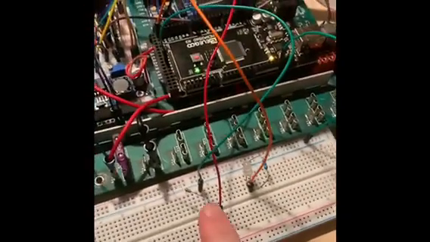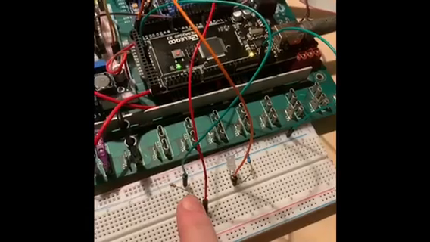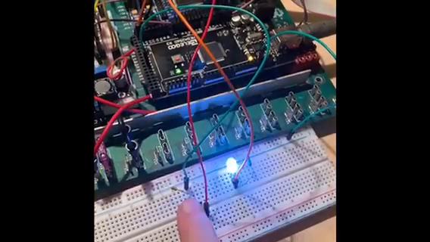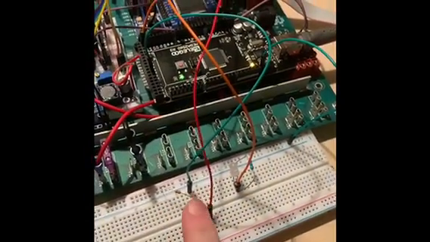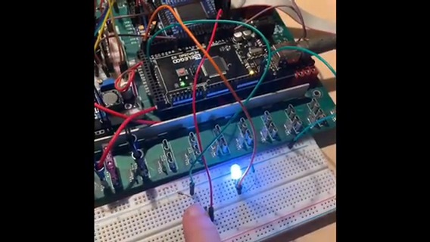So when we push the push button, the LED will come on, and when we let off of it, it goes off. It's not latching, it follows when that push button is being pressed.